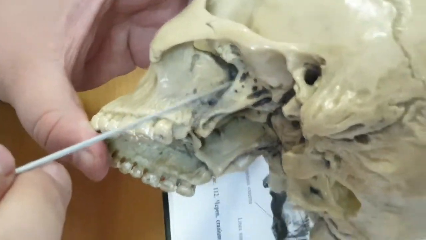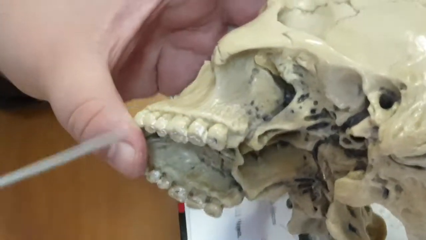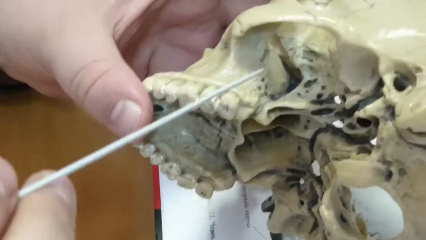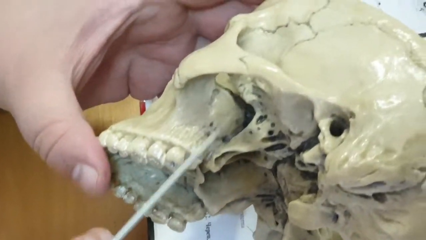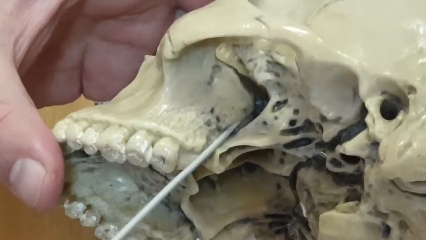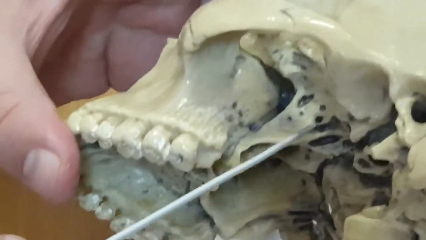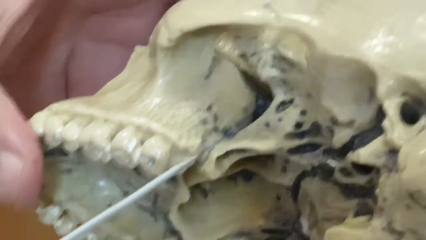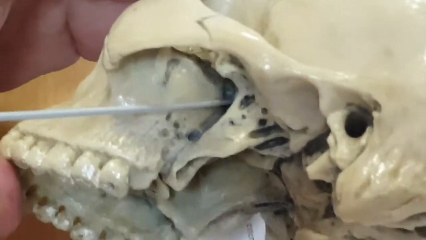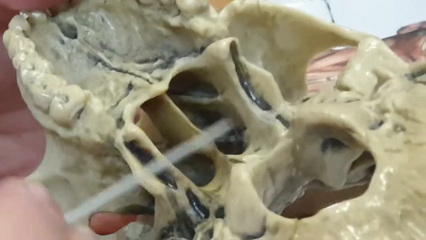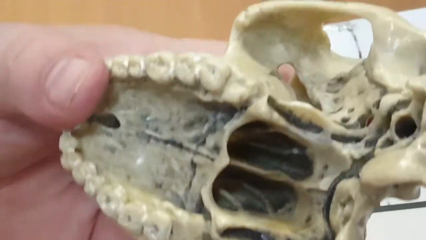Clear? Okay. The smallest fossa, fossa pterygopalatina, consists of 3 walls. Anterior wall is the maxilla, its facies infratemporalis. Posterior wall is the pterygoid process of the sphenoid bone. Medial wall is lamina perpendicularis of the palatine bone.